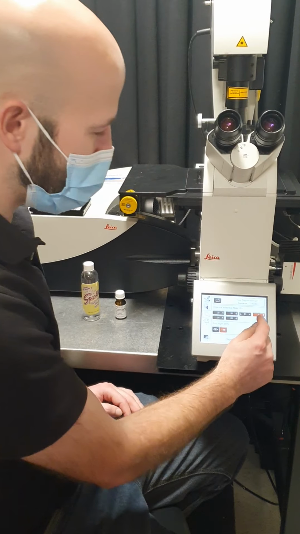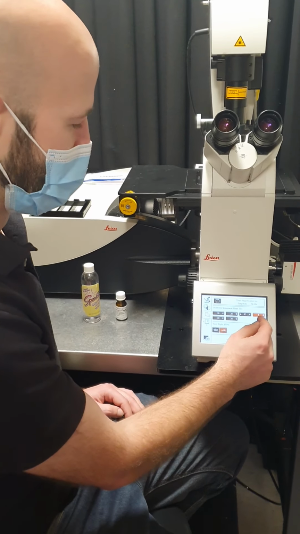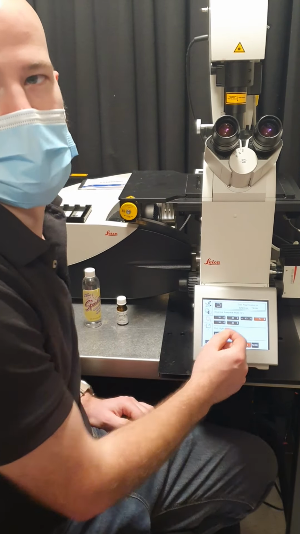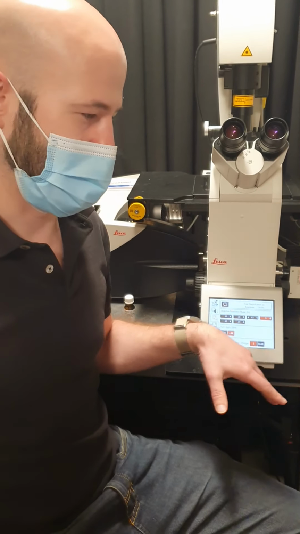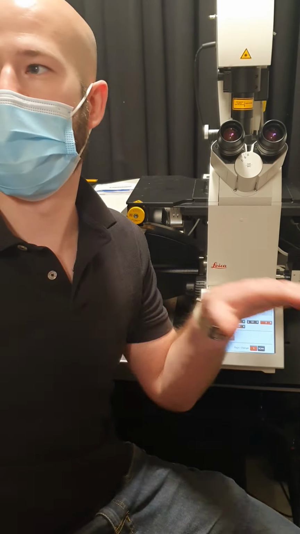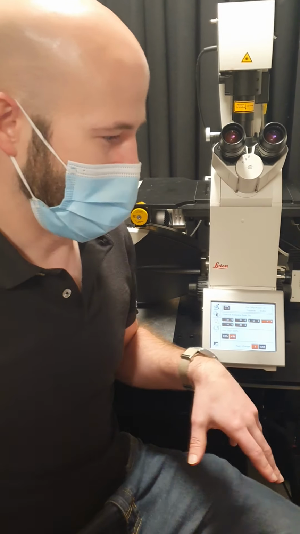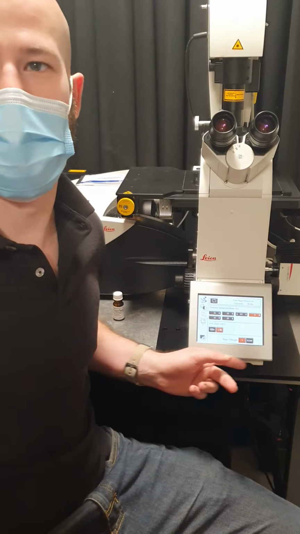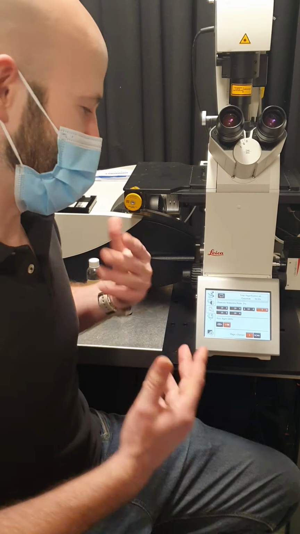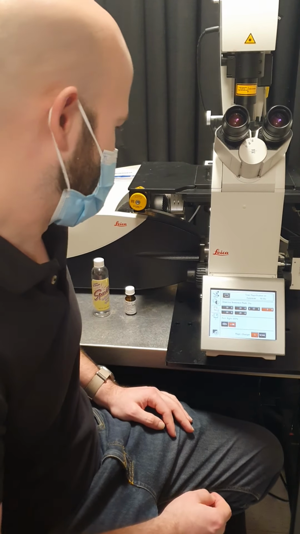Then the second 3, 5, 10, 20x, these are lower quality non-confocal grade objectives, but work fine for bright field or wide field fluorescence. And these ones are set up with the phase contrast rings, for example, if your cells are growing on plastic.